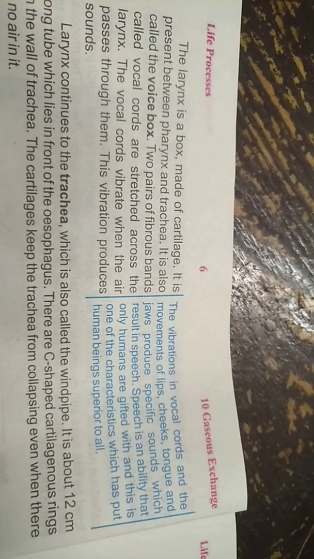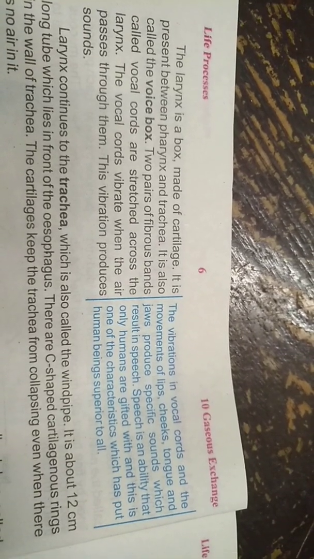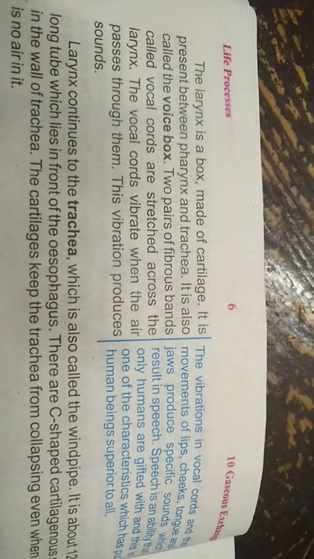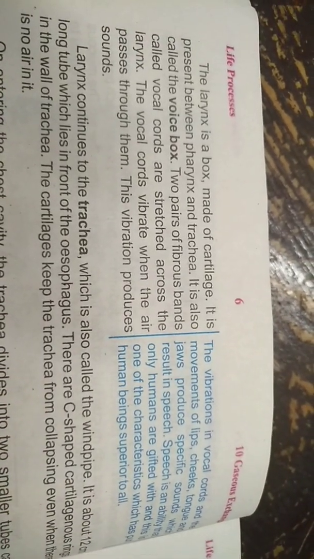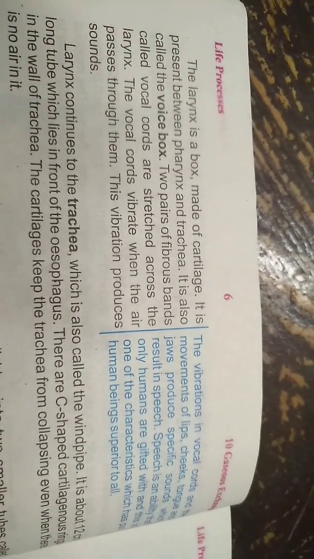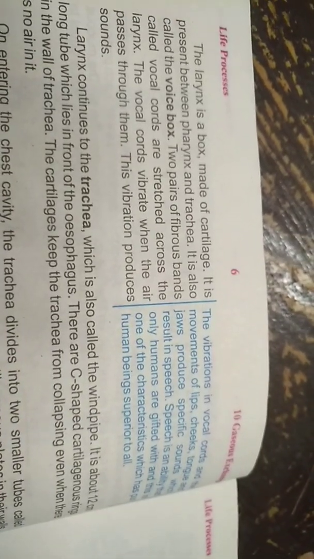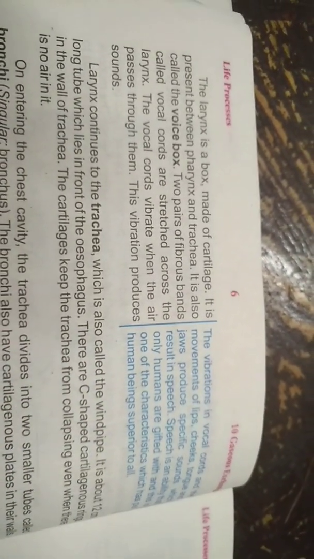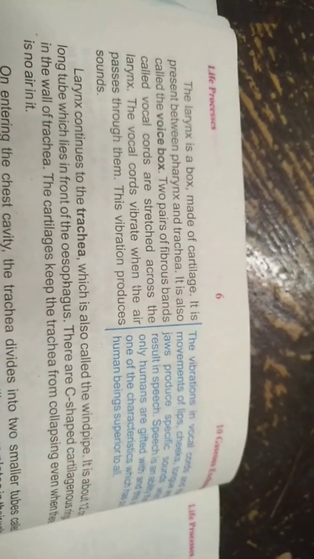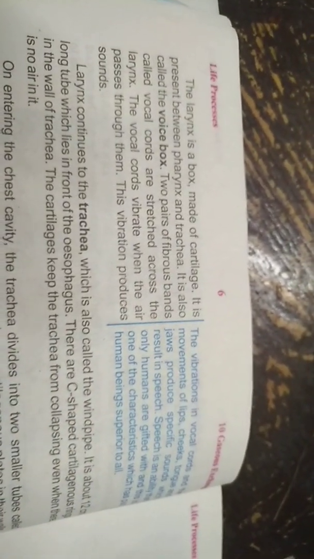There are C-shaped cartilaginous rings in the wall of the trachea. What is the purpose of these cartilaginous rings? These cartilaginous rings provide a small skeleton there so that the tube will not shut. Because if the tube shut for a single fraction of a second, the passage of air between the lungs and the outside environment would be stopped.